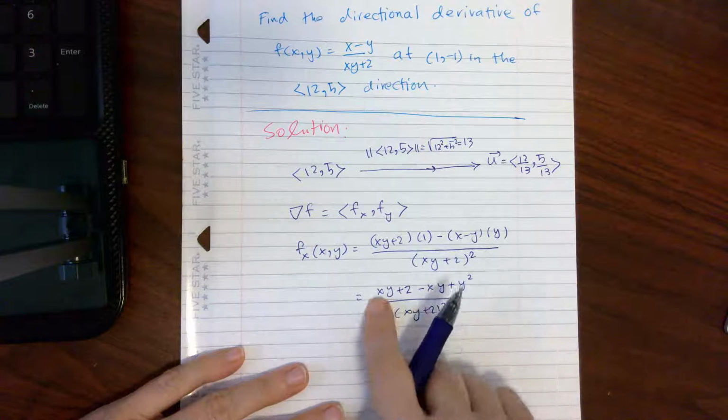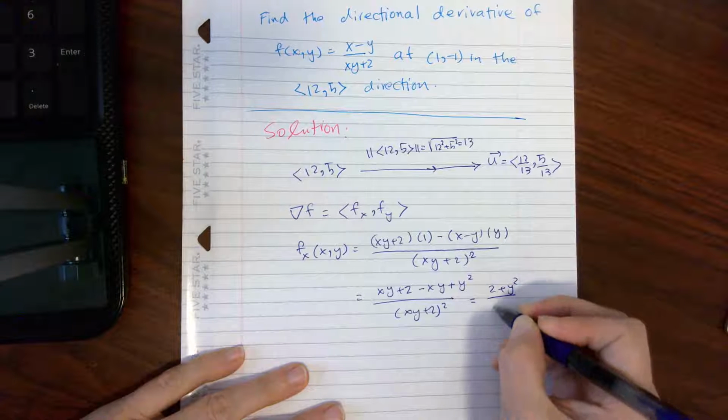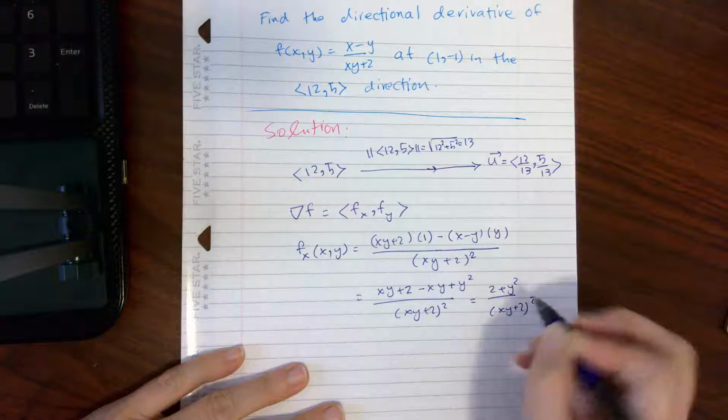The two terms simplify, and what you end up with is 2 plus y squared over (xy plus 2) to the power 2.